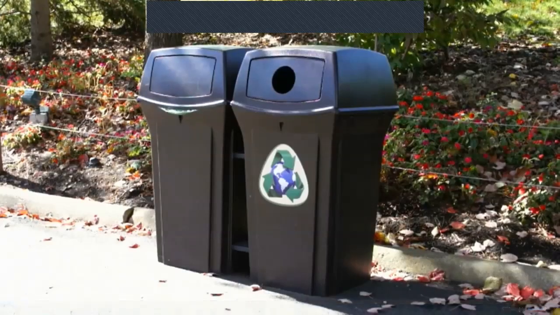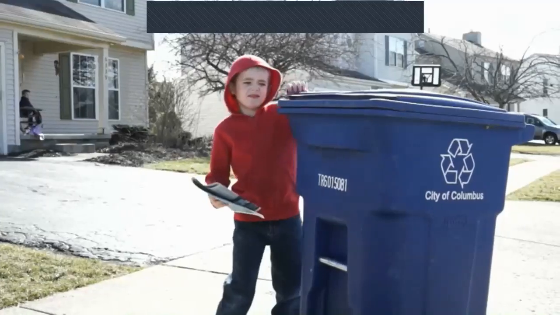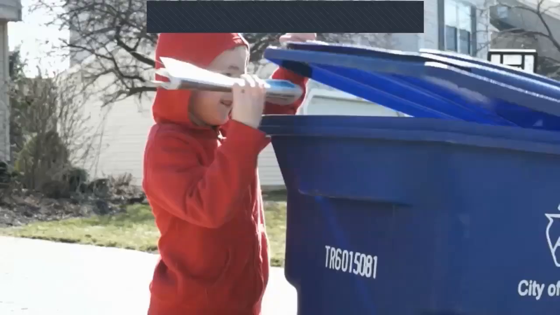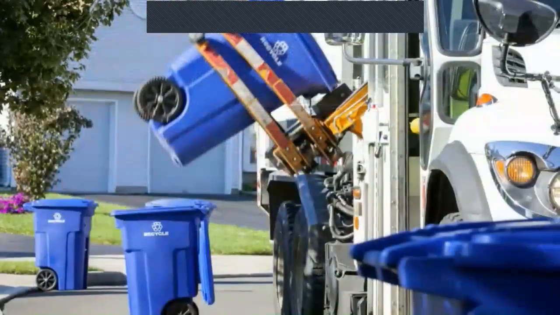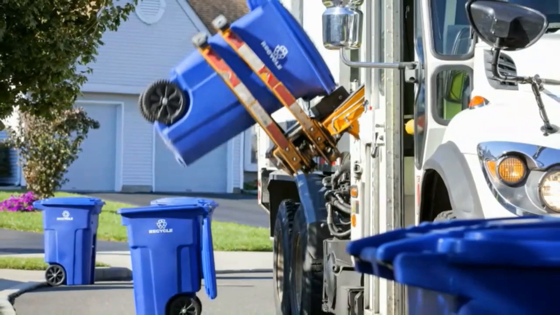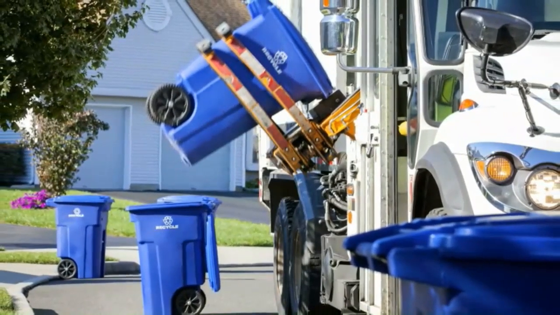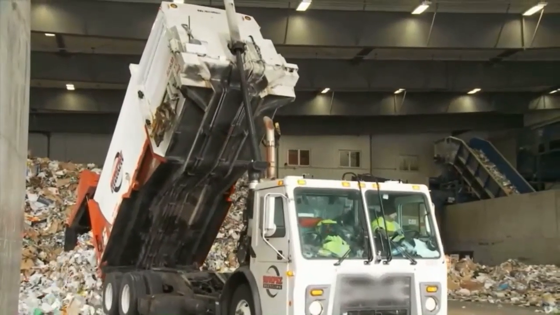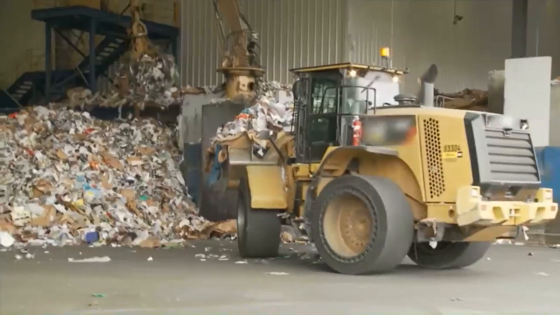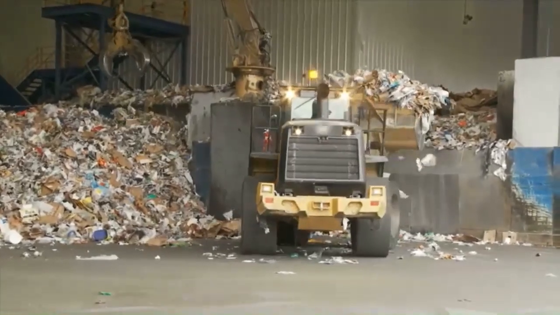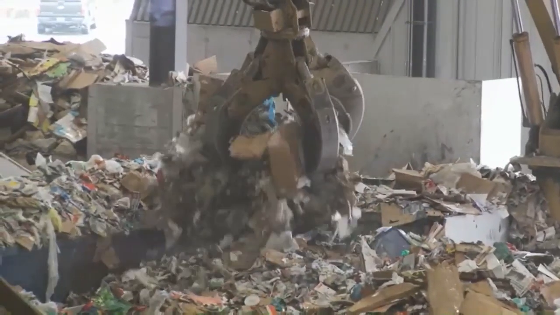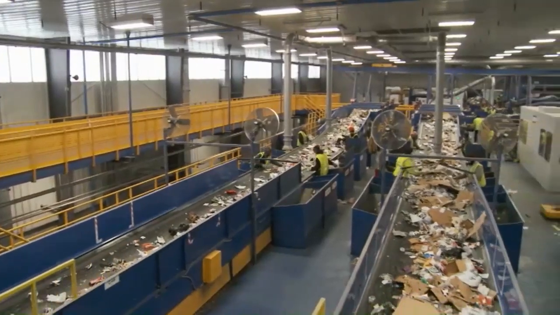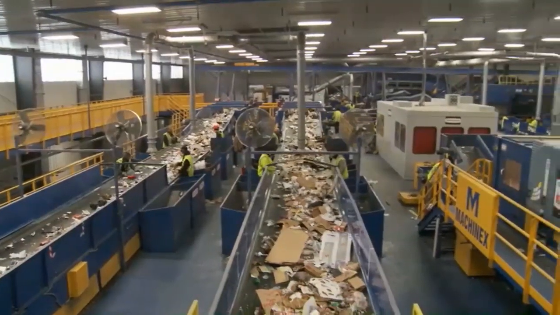It's important to take good care of Earth. One way we can do this is by recycling. To recycle means to make a new thing from an old thing. But how does recycling work? Well, once your recyclables are picked up, they are taken to a recycling center. Here, everything is dumped out of the truck and moved onto a conveyor belt that carries them inside, where people sort them and machines sort them.